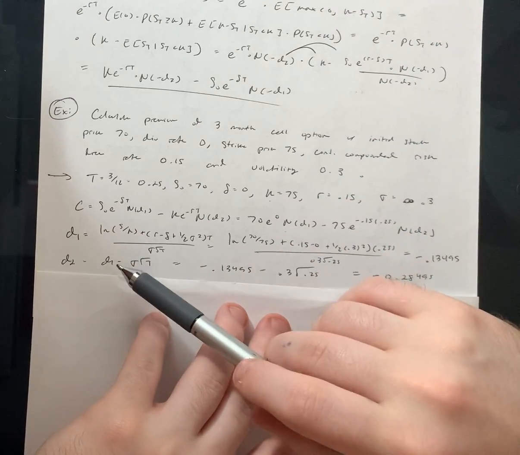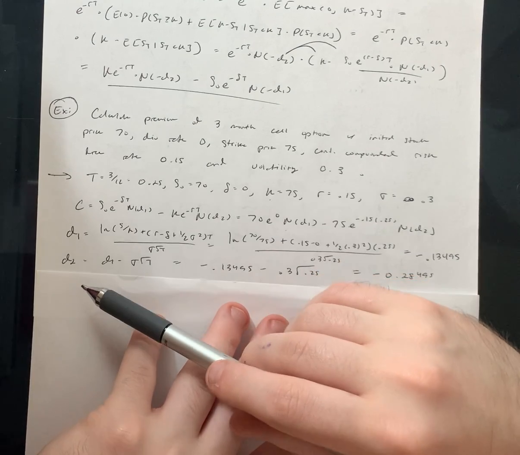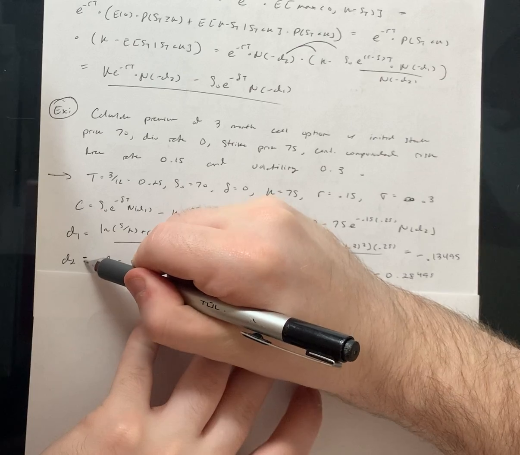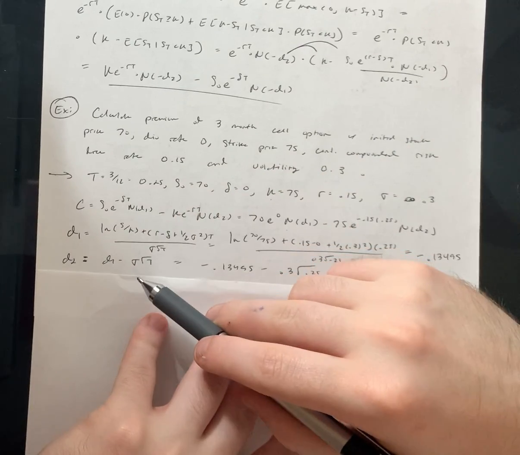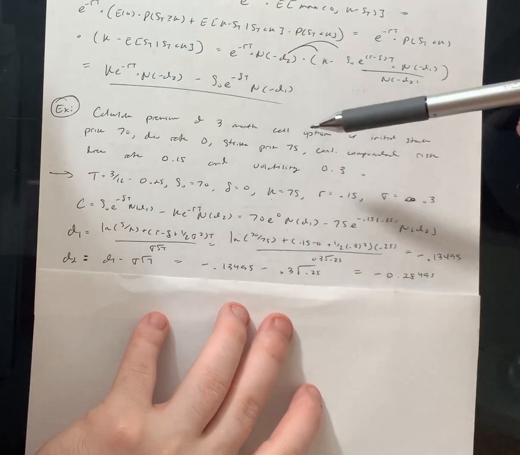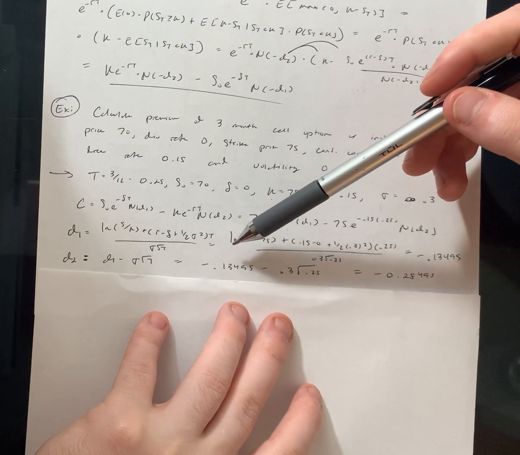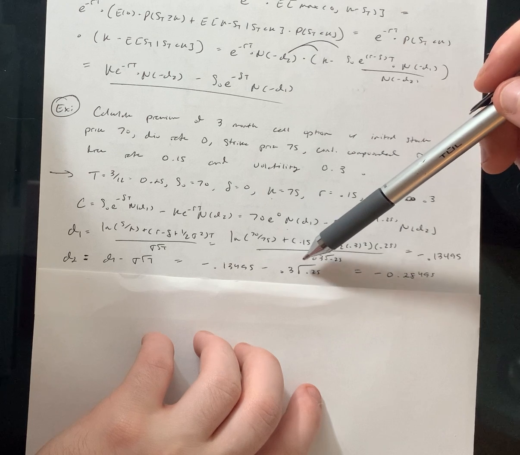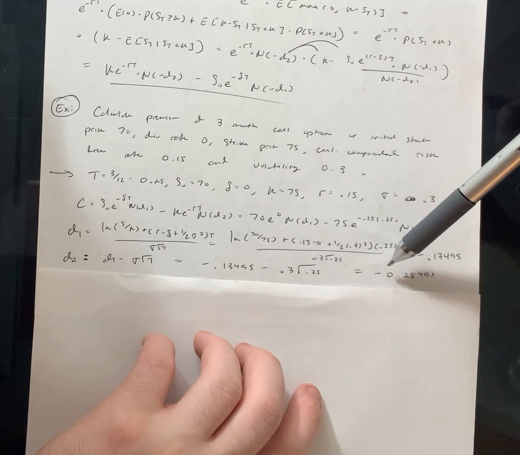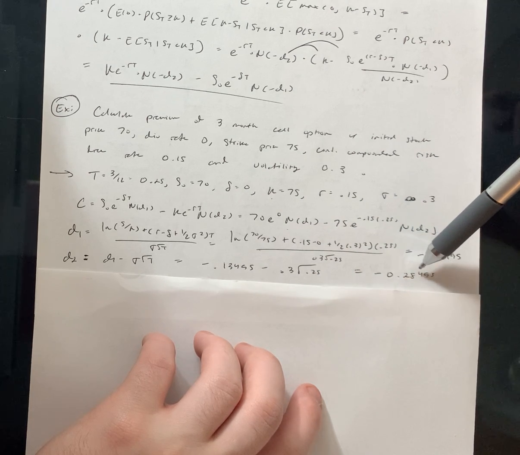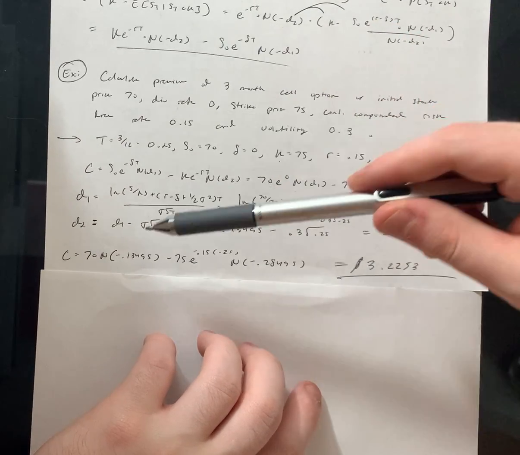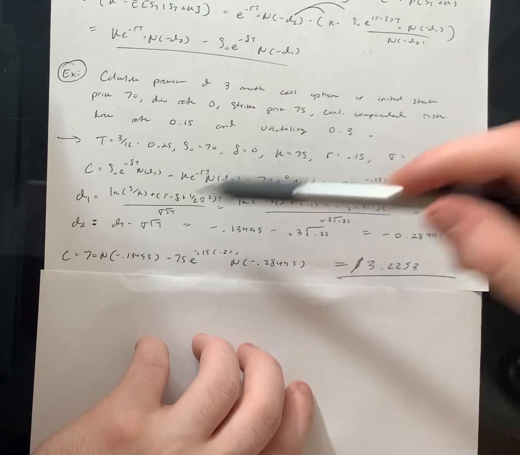Recall our shortcut method, where d2 is equal to d1 minus sigma square root of T. So thus we get d2 is equal to negative 0.13495 minus 0.3 square root of 0.25, which is equal to negative 0.28495.